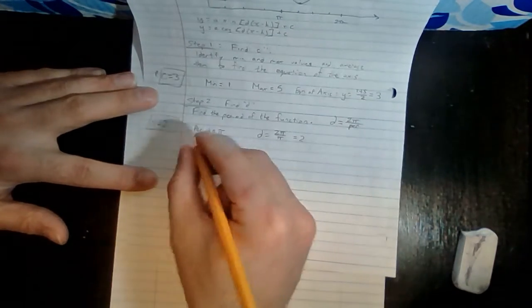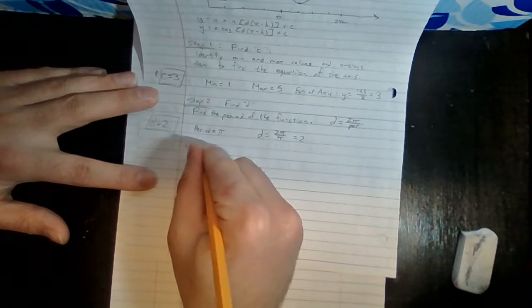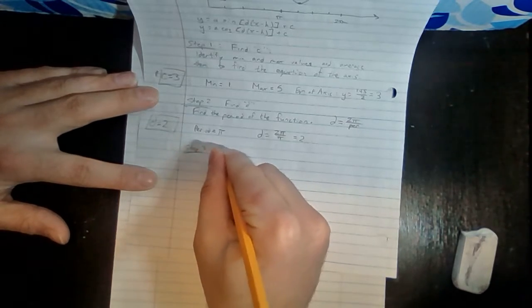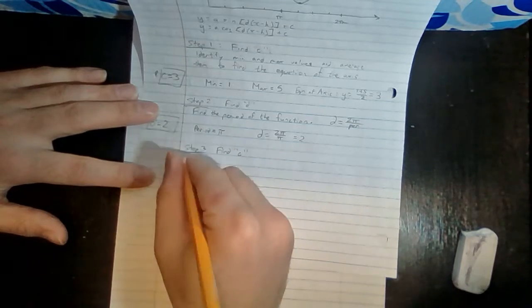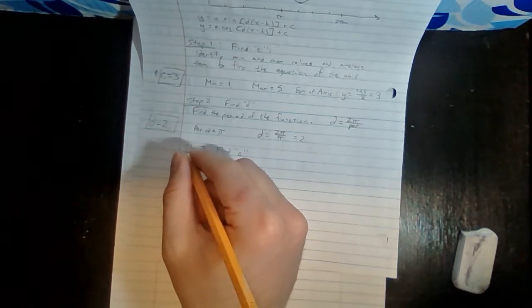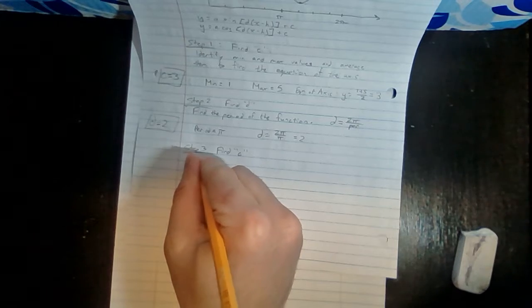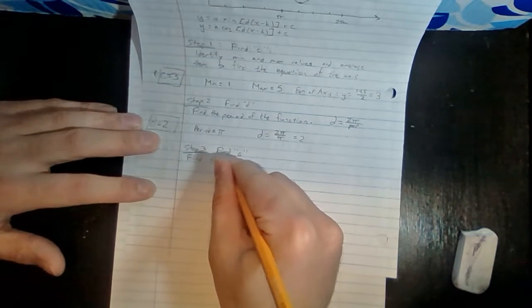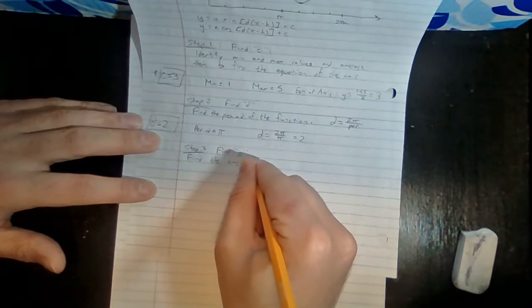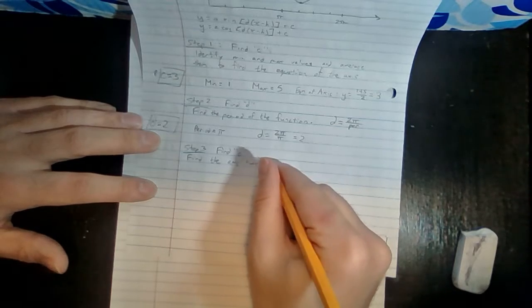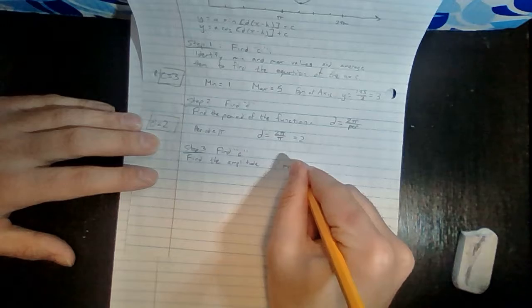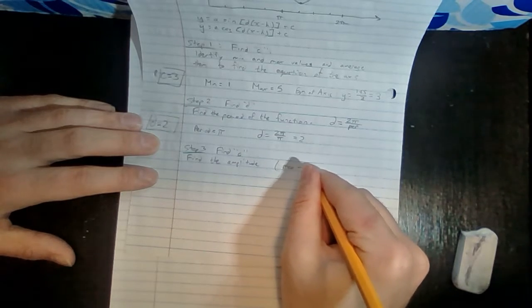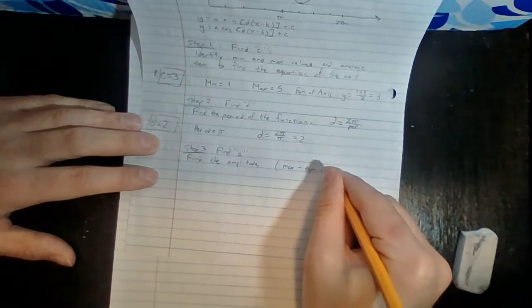Step 3. Find A, our vertical stretch. And to do that, we're going to find the amplitude, which you can do just by looking, or it's your maximum minus your equation of the axis, or your C value.